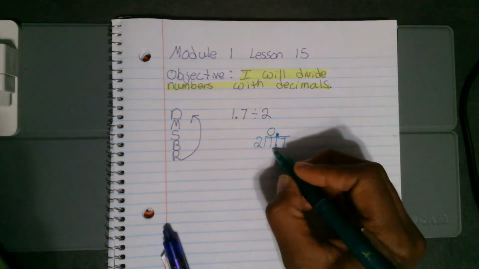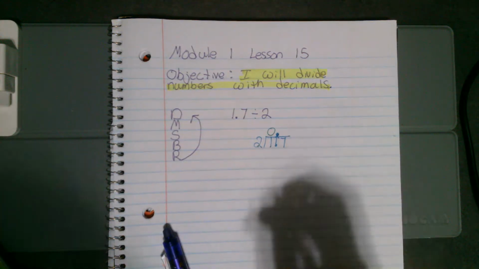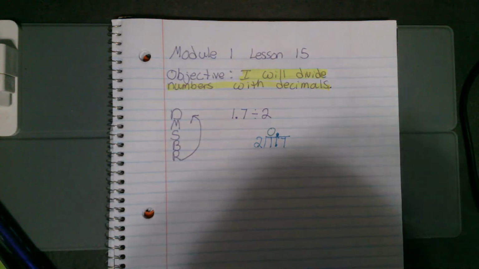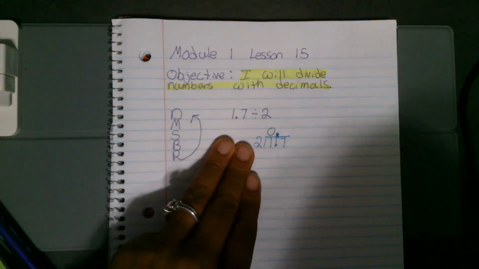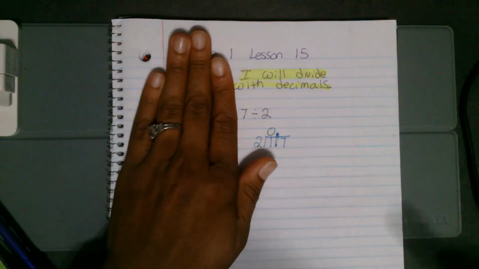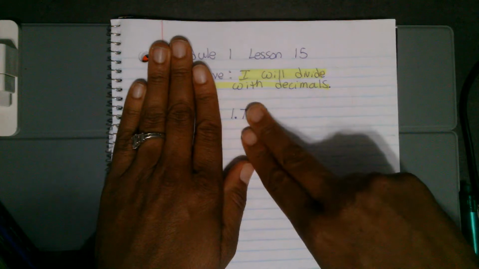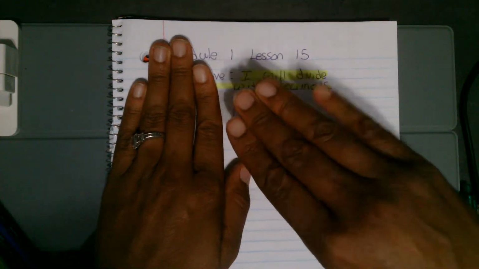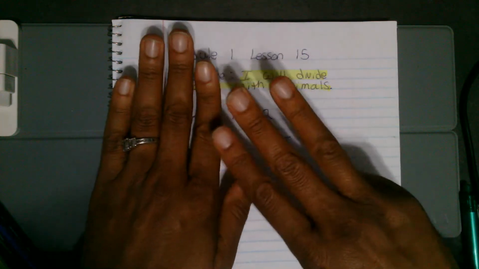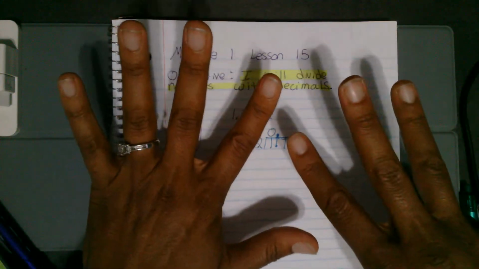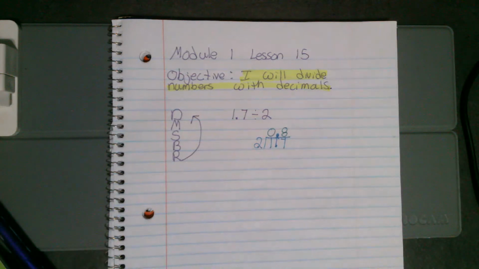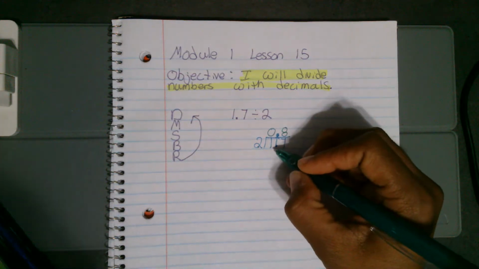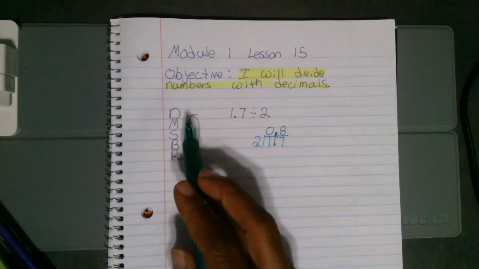How many times can 2 go into 17? So I'm going to think of it as 17 tenths. So I'm going to count by 2s. 2, 4, 6, 8, 10, 12, 14, 16, 18. Well, 18 is too much, so I have 8 fingers holding up. So I know that 2 can go into 17 tenths 8 times. And it's going to go on top of the 7 because we divided into the whole 17 and not just into the 1. So there is our first division.